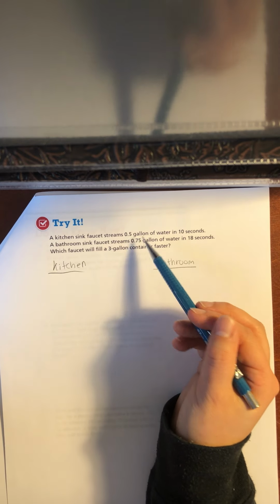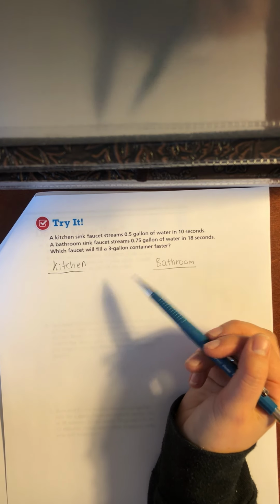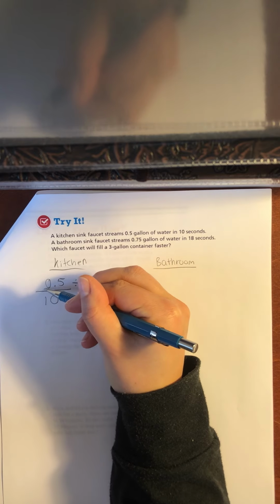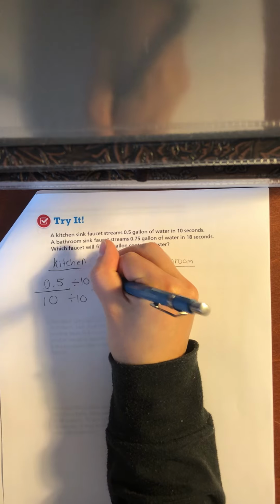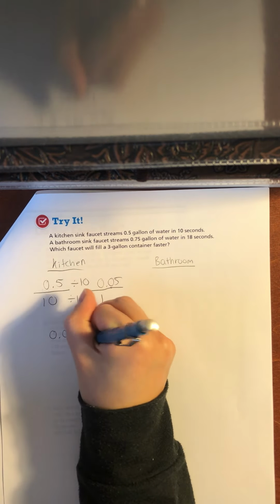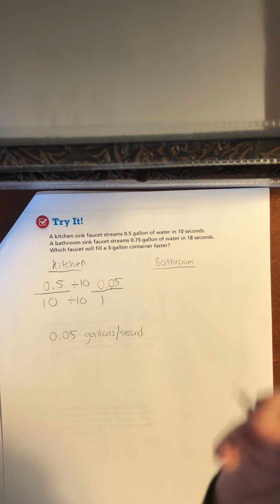So what we're going to do is we're going to figure out how many gallons the kitchen sink faucet and the bathroom sink faucet streams per second. So we're finding a unit rate here. Unit rate, so we're going to take 0.5, divide by 10. We're going to get this to 1. Divide by 10, divide by 10. When you divide by 10, you can just move the decimal over 1 place to the left. So that's 0.05 gallons per second for the kitchen faucet.